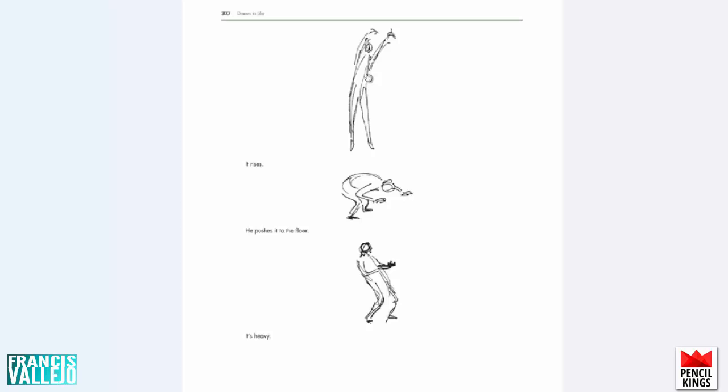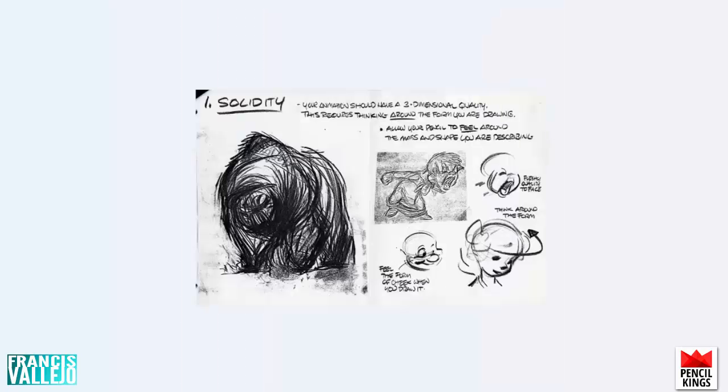The worst way you can go about drawing a figure, generally, there are exceptions to the rule, is if you start in there with your details right away. You might get an impressive drawing with detail, but it's going to be very dead and stiff.